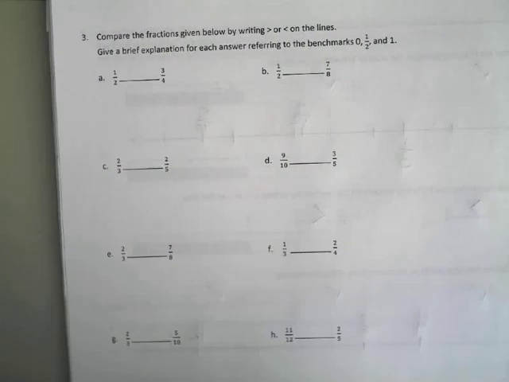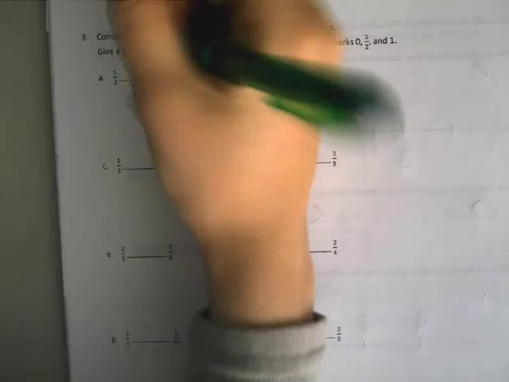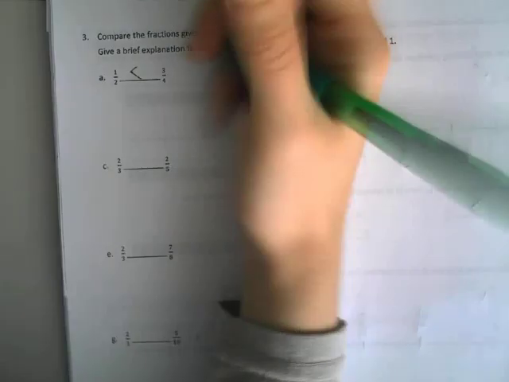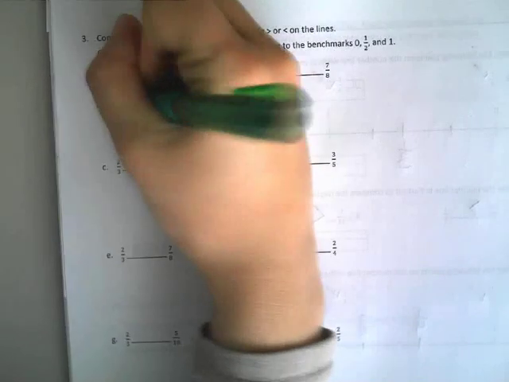All right, let's flip this over. All right, it says compare the fractions below by writing greater than or less than on the lines. Give a brief explanation for each answer referring to the benchmarks 0, half, and 1. Okay, all right, let's do the first one. A, half and 3/4. 3/4 is greater than, right? So for that one, you can keep it really simple. You can just say 3/4 is greater than a half.